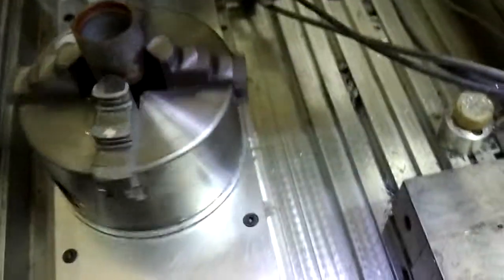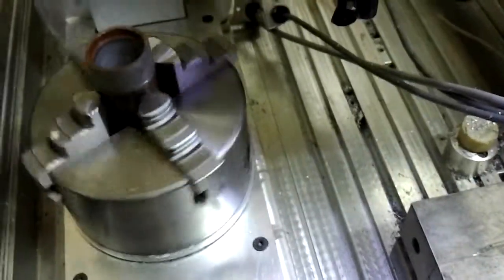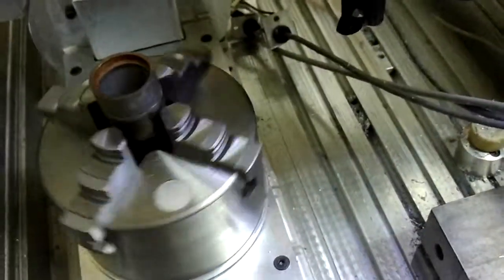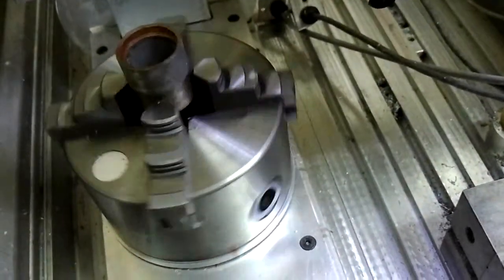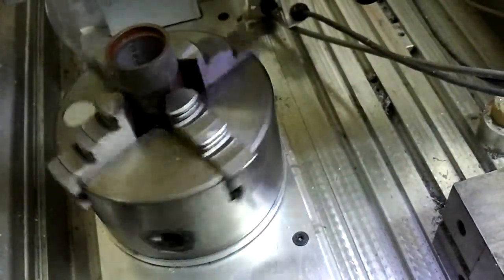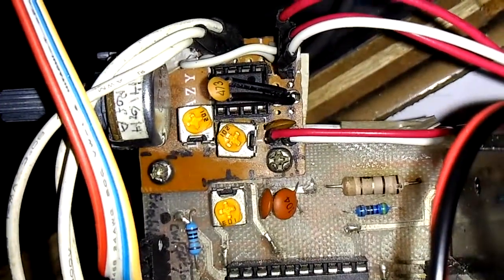Now I make the pulse generator. And I can change the feed rates with the knob. Brown color circuit boards with the variable resistor. Here is the circuit board for the pulse generator.